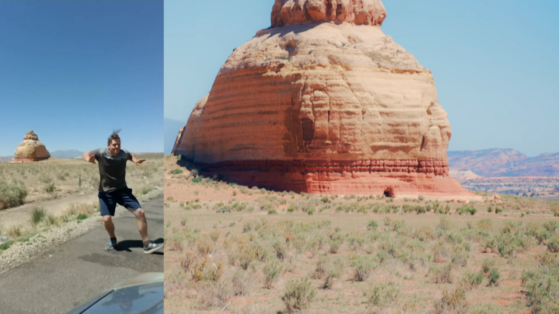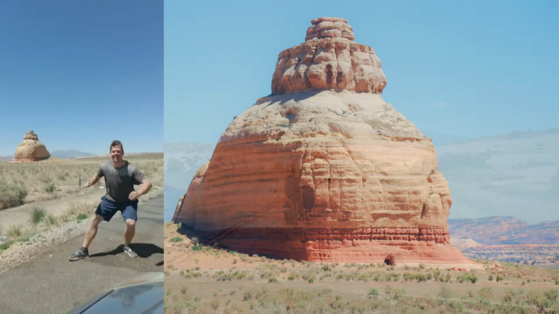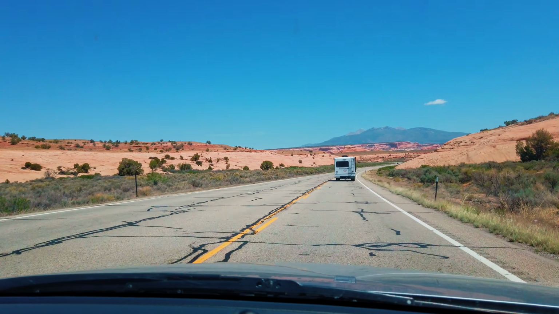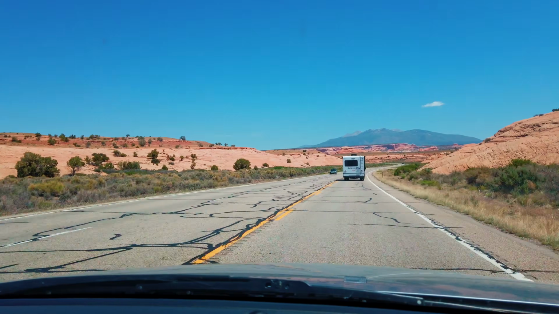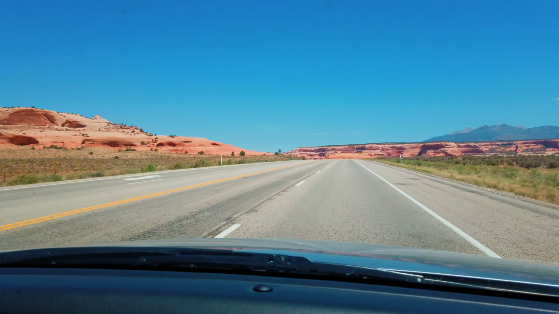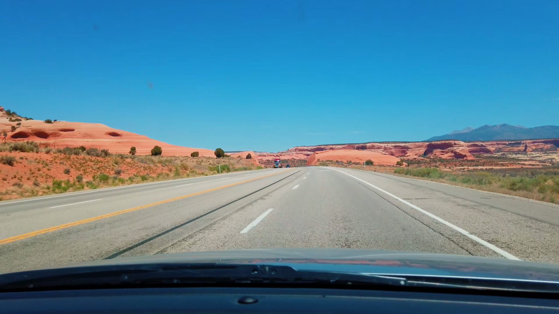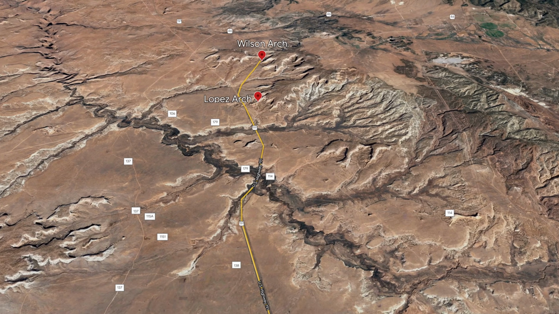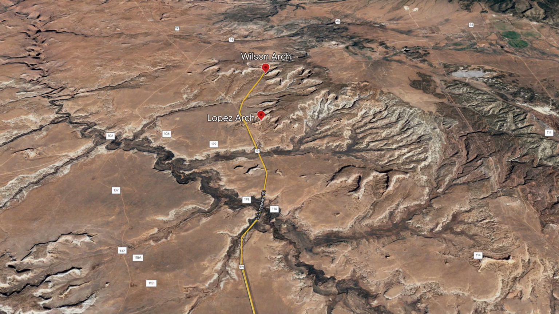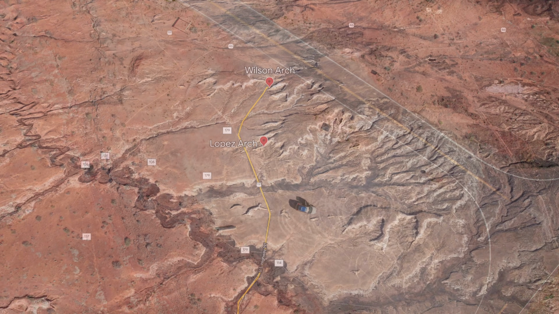Kind of hard for me not to stop and check this thing out. You just look at the landscape and how all this has eroded away. At one point there was water that was here, and all that's left is stuff like this. Just outside of Moab are two arches, Lopez Arch and Wilson Arch.